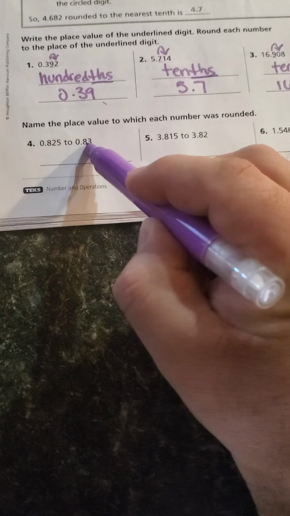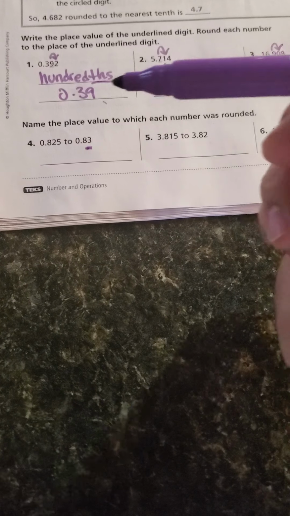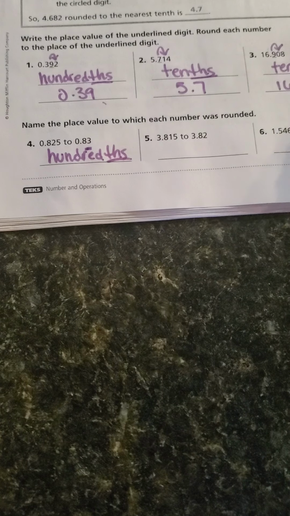Where's this ending at? Where's that 3? 825 thousandths was rounded to 83 hundredths. I just said it out loud. I just gave you the answer. 83 hundredths is what it was rounded to. So what I end saying is hundredths. So it was rounded to the hundredths.